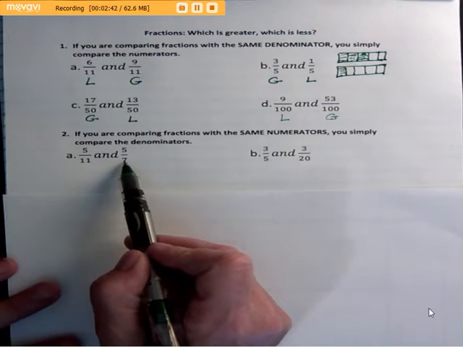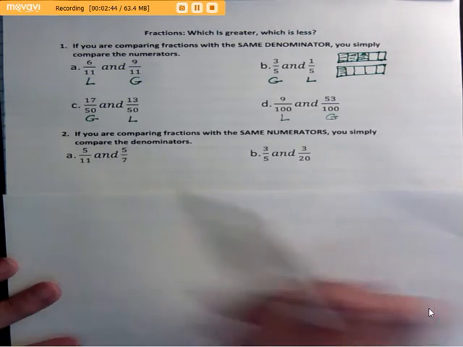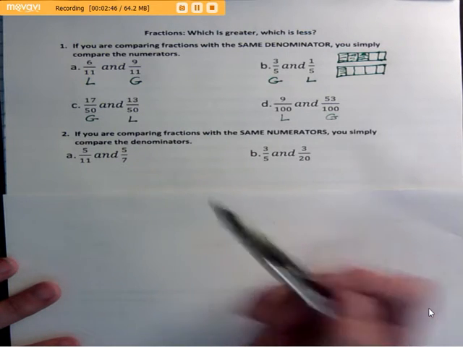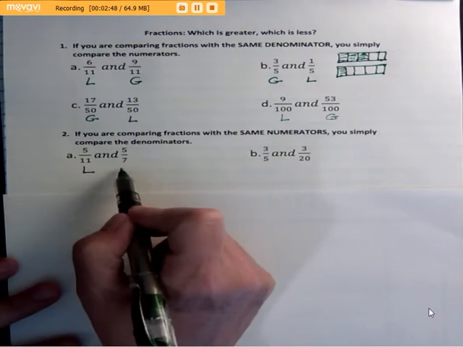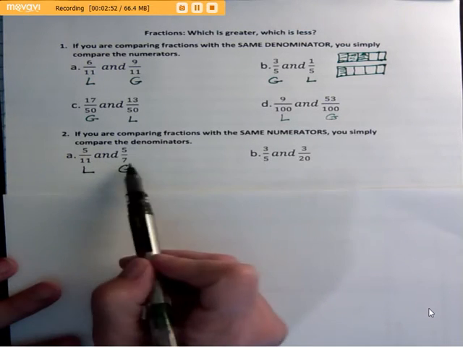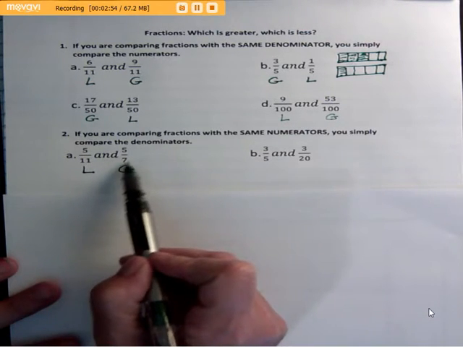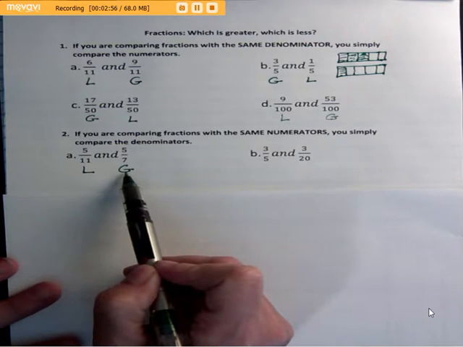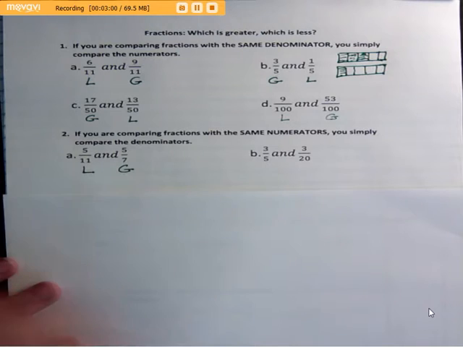Half of 7 is 3.5, so I have more than half of that. So this is the lesser fraction, and this is the greater fraction. All I have to do is look at the denominators. The smaller denominator is going to be the greater fraction because I have fewer parts missing there.